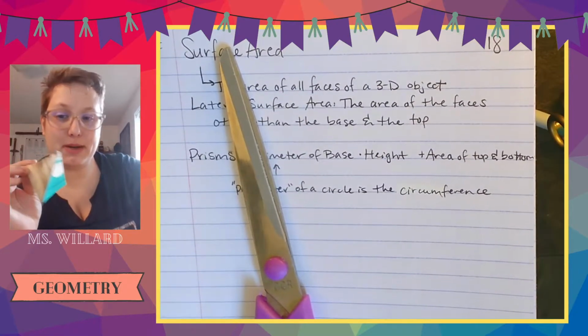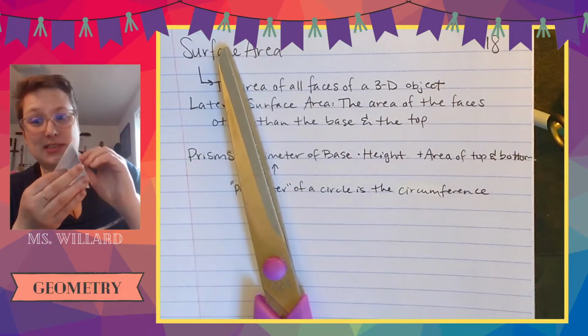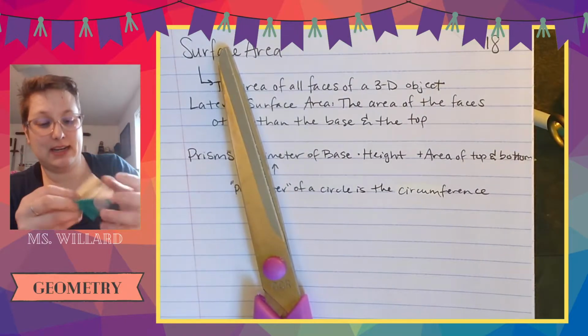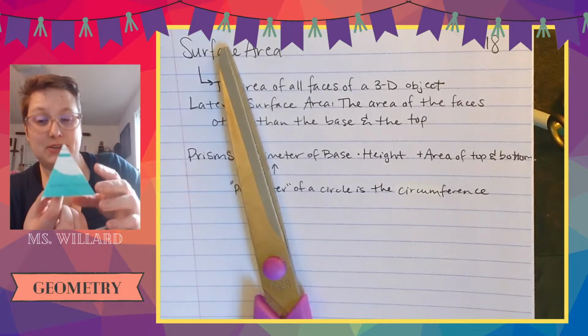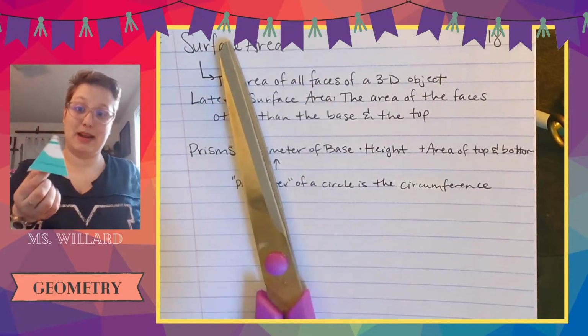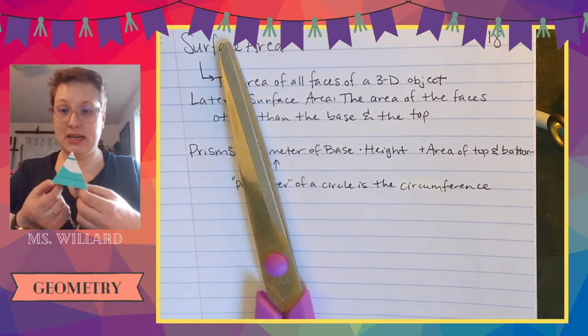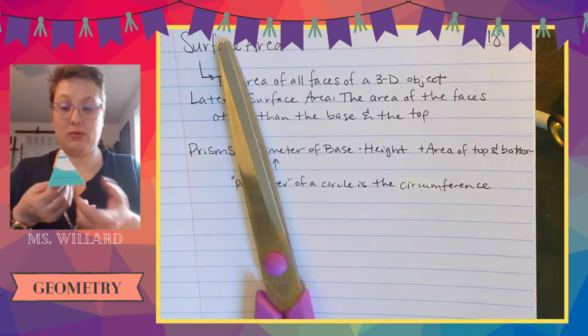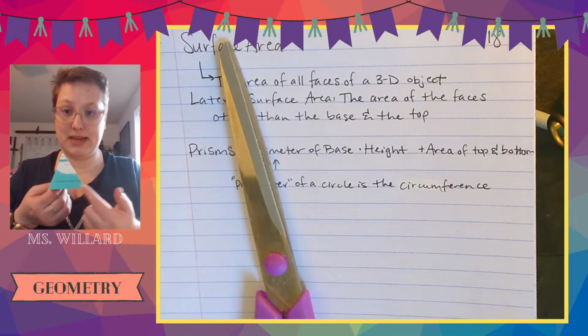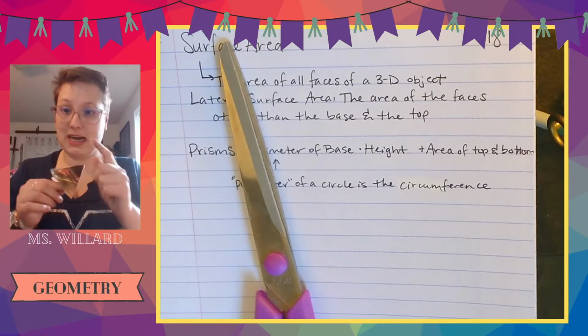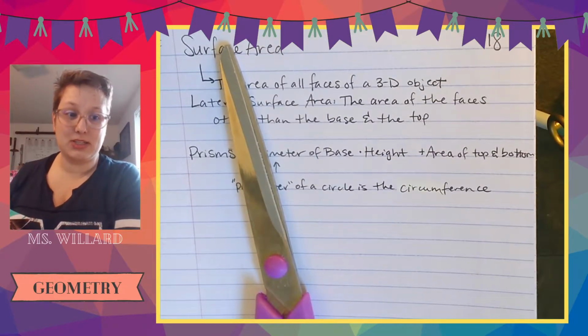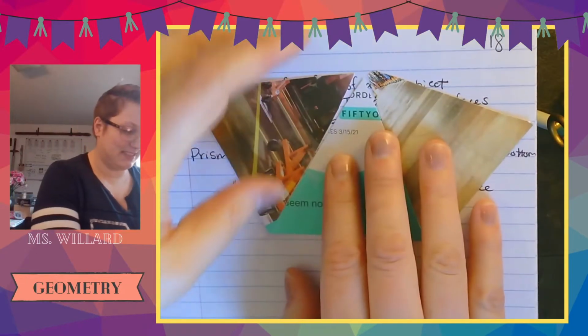Okay, so here's a pyramid. I'm only worried about the lateral surface area, so I'm not going to worry about the bottom for a second. What's this made out of? Triangles, right? So these triangles are 1/2 times the base times the height, 3 times. But I don't need to do all that work. Watch this.